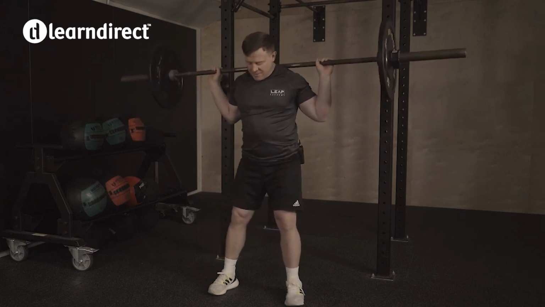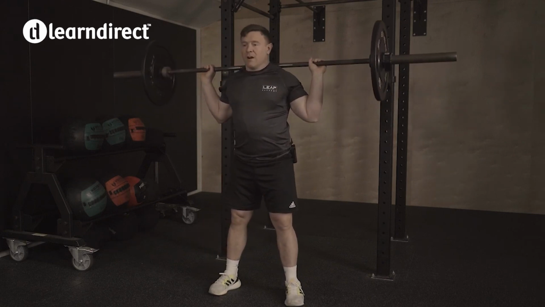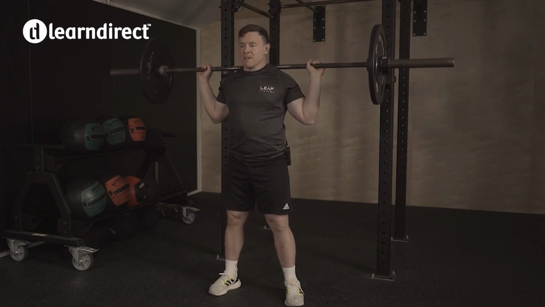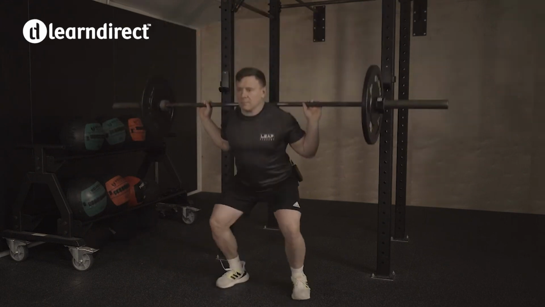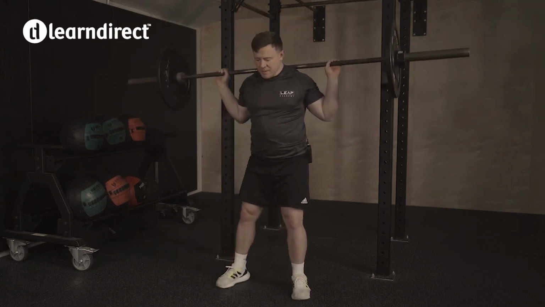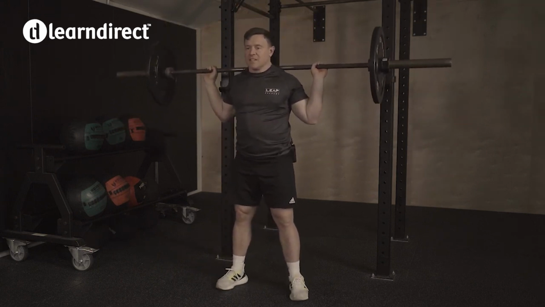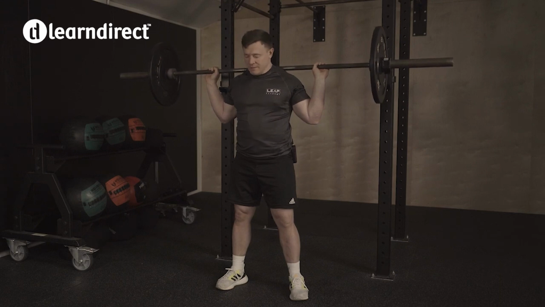Key things to remember here are the dynamic nature of the exercise. So you must descend with speed, descend fast, and put lots of intent into the jump. Lastly, think about your landing. You need to distribute the load evenly between the ankles, knees, and hips. Do not land with stiff legs. Do not land with a rounded back.